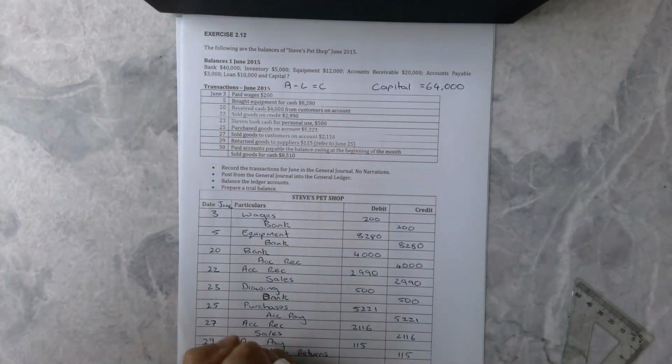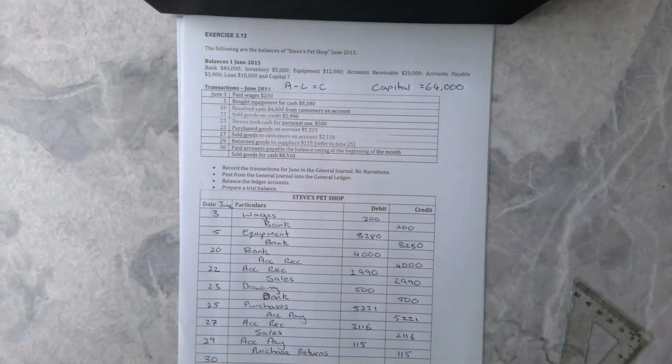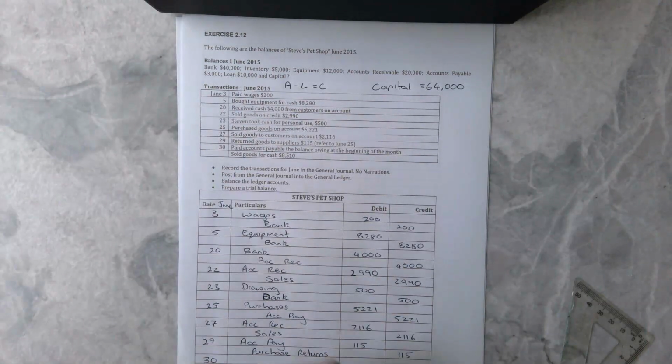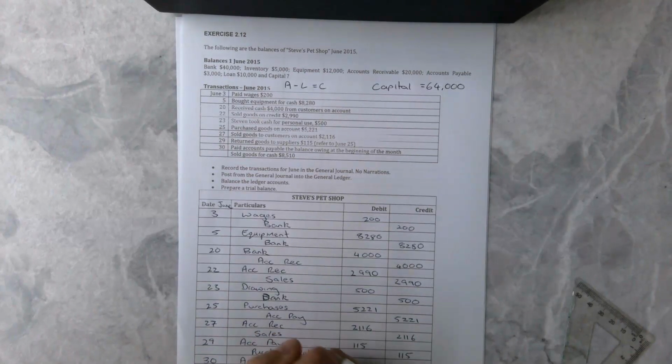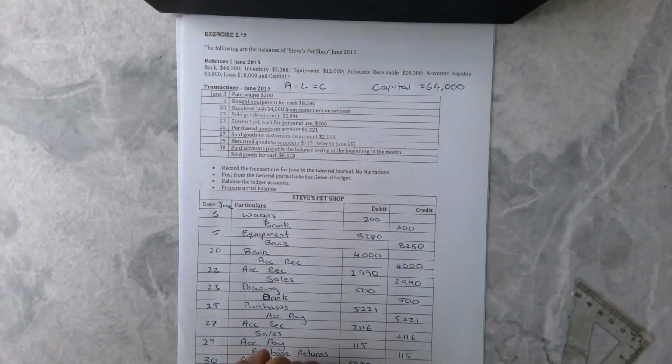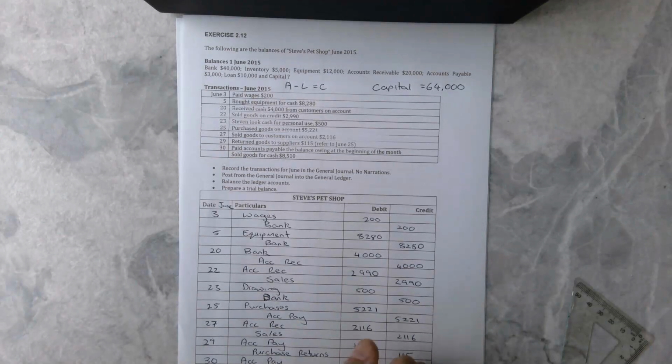And the 30th, there's actually 2 transactions, so we can just write the 30th month. We paid the account at the 1st of the month. So what we can do is just go accounts payable, 3,000, bank, 3,000. And our last transaction there is on the 30th as well, where bank goes up by 8,510 and sales is 8,510.